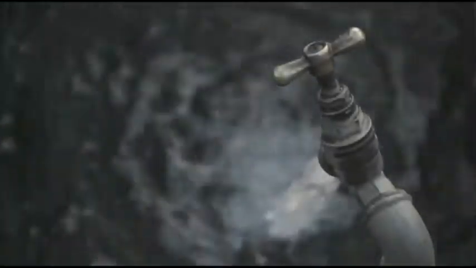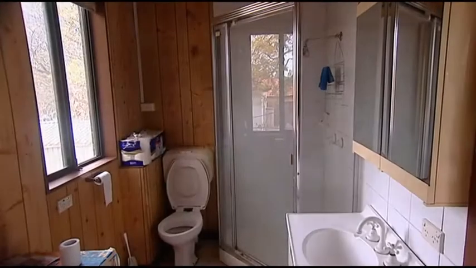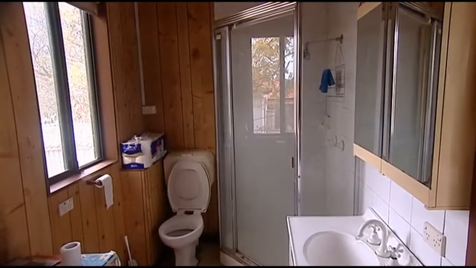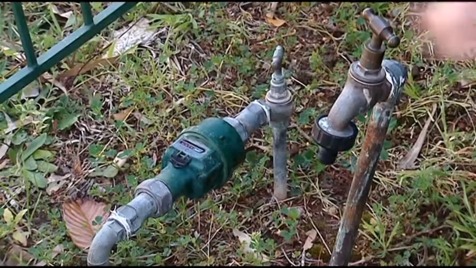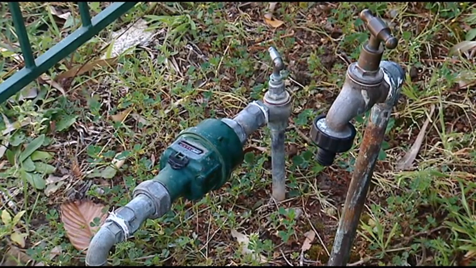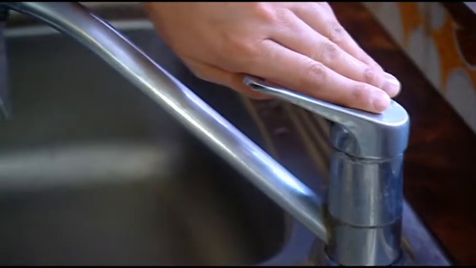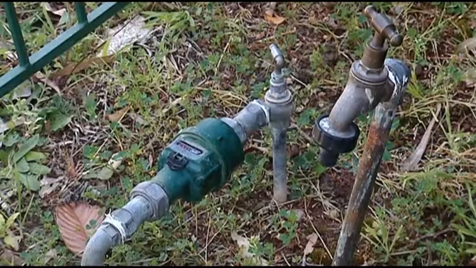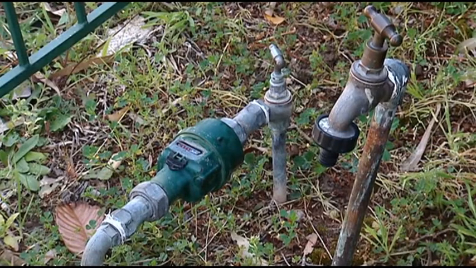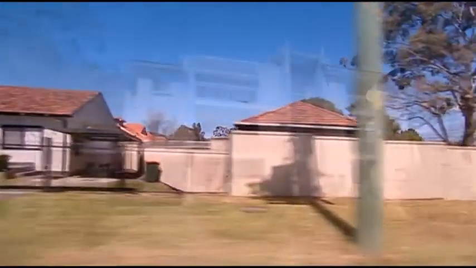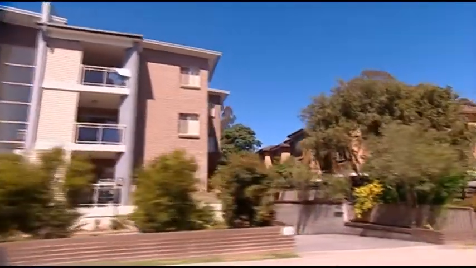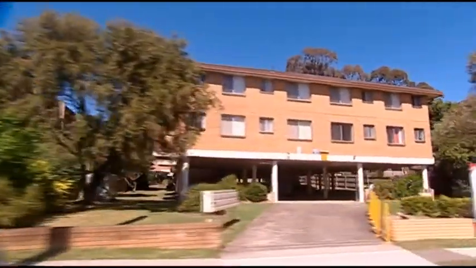How about water? Water is different to other utilities. It is always connected. If the taps do not work, turn on the water from the meter connection. You only pay for water usage if the property has a separate water meter. Usually, houses have separate water meters. But units are different. Most unit blocks have shared meters. The landlord pays for the water when there are no separate meters.